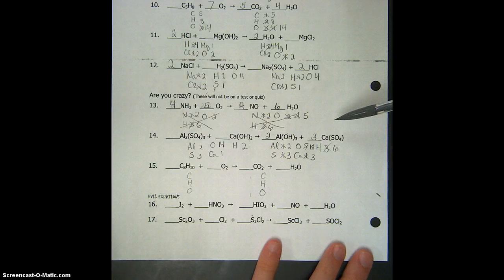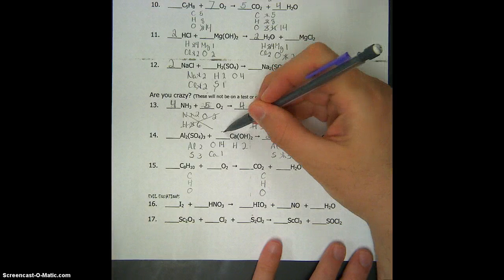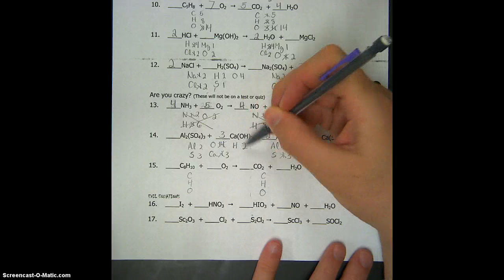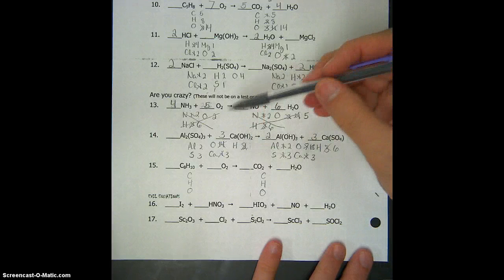Well, we're getting closer. Let's look at the calcium next. 3 calciums on the right, only 1 on the left. So I'll put a coefficient 3 here, and that fixes my calcium. It does mean I've got to update oxygen and hydrogen again.